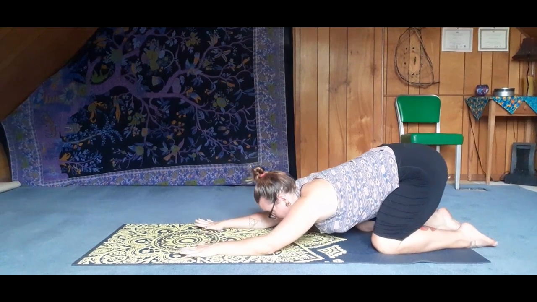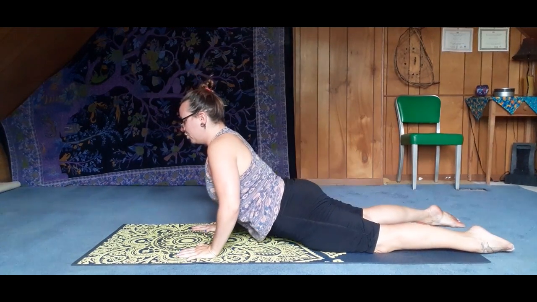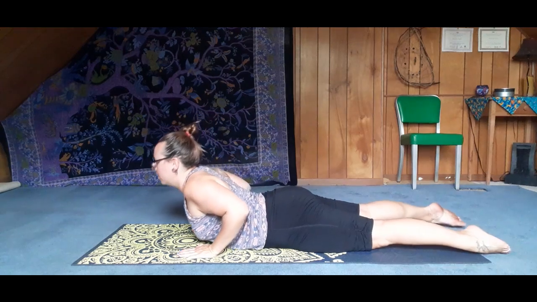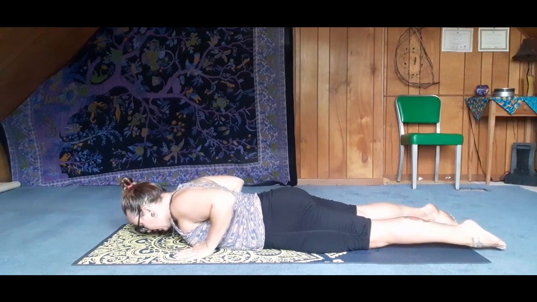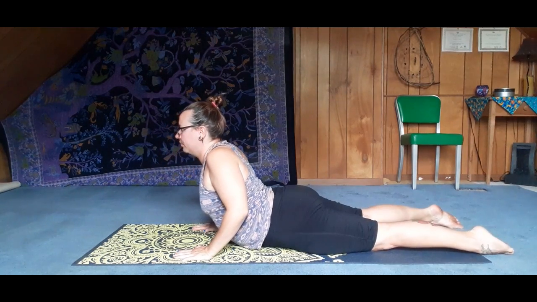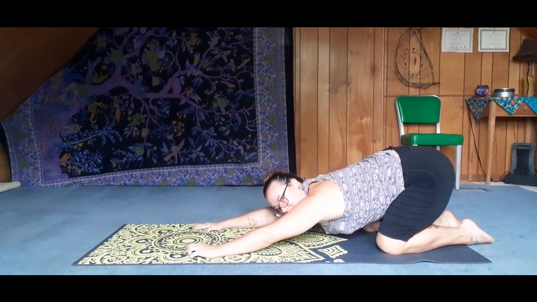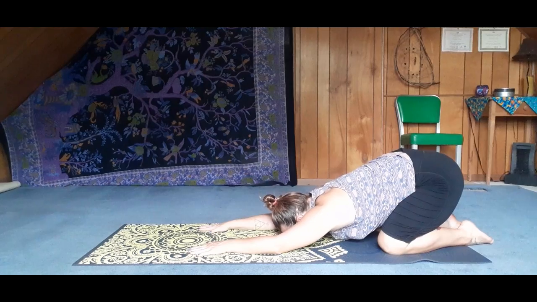Now let's go back into a cobra. Press into the tops of the legs. Let the hips and belly gently come onto the floor. Inhale, pressing the hands in, little bit of a back bend. You can wiggle the tail if you like. And then exhale, press the hands in, let the tail reach back, little bit of extension here.